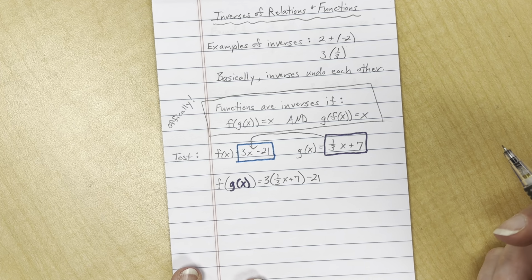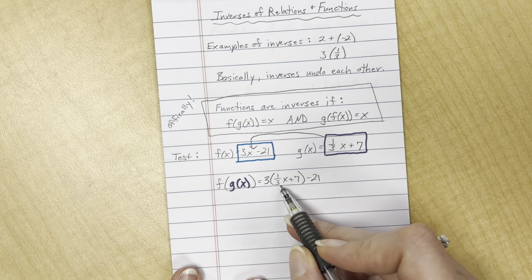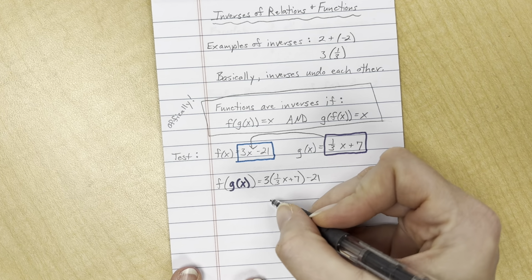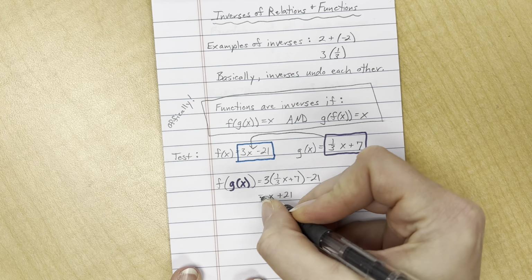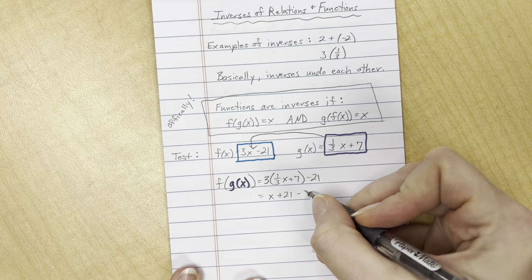See what happens with this. Watch this. So if we distribute the 3, because that's what should happen, 3 times 1/3 is going to be 1x, and 3 times 7 is going to be plus 21, and then minus 21.